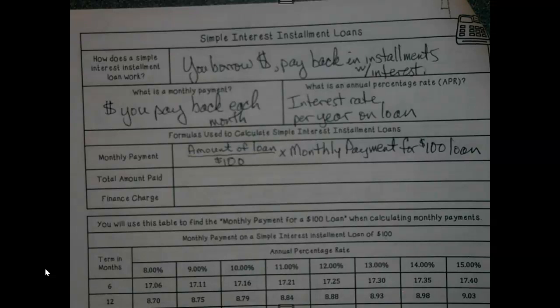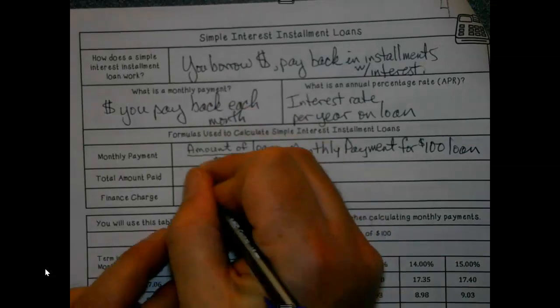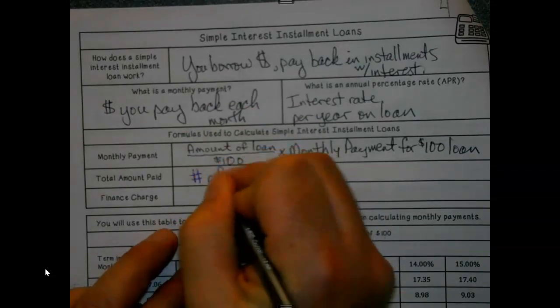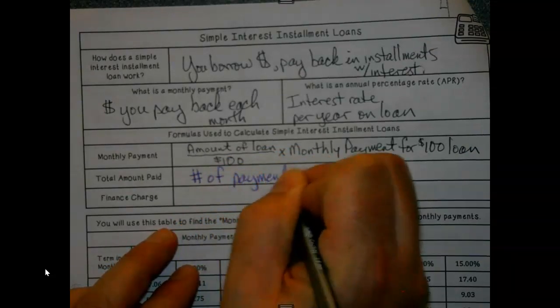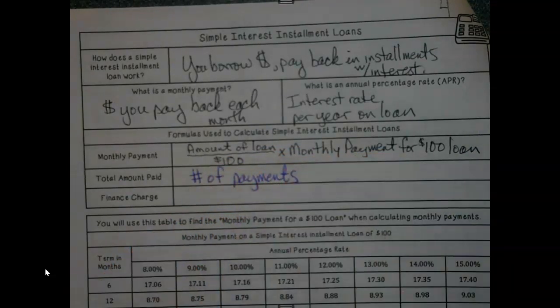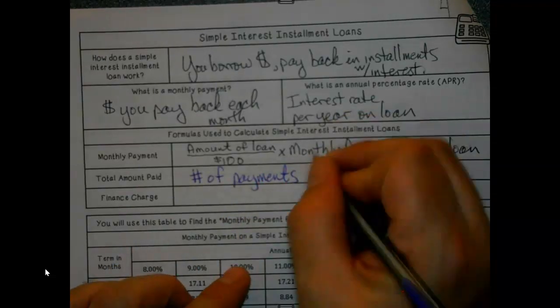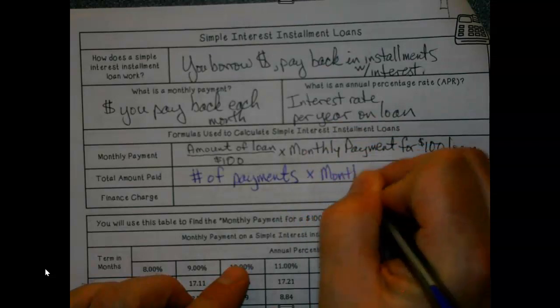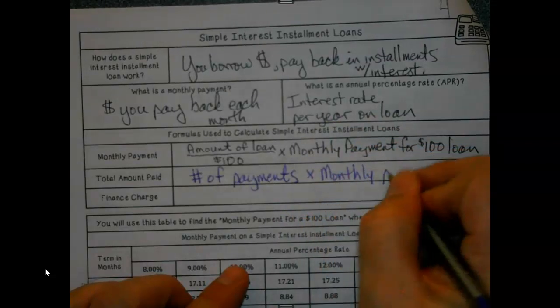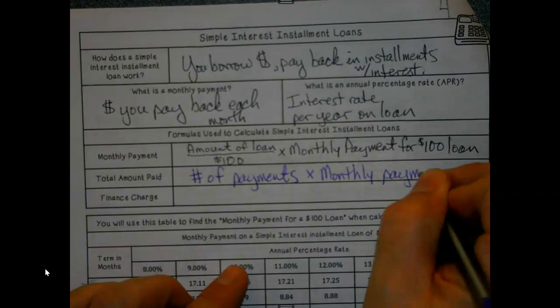Again, this is why the bankers and the accountants make the money that they do, because this can get a little complex at times. Okay, so the total amount paid is going to be the number of payments times the monthly payments. This is why in this section we're going to do a page at a time and take our time here.